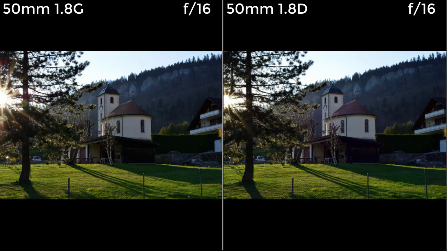What I was talking about before is the shape of the diaphragm blades, because on the G version the diaphragm is a bit rounded, and it produces this form of point stars, and it's actually producing some flare here.